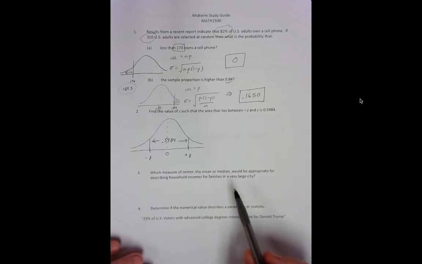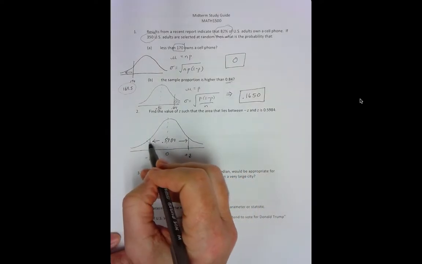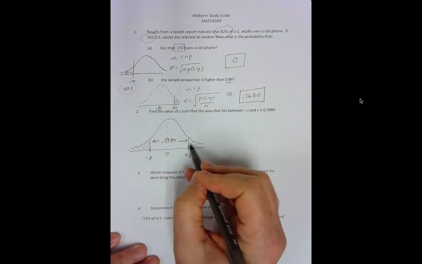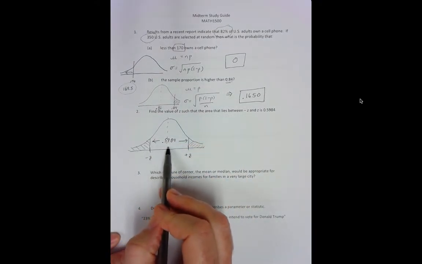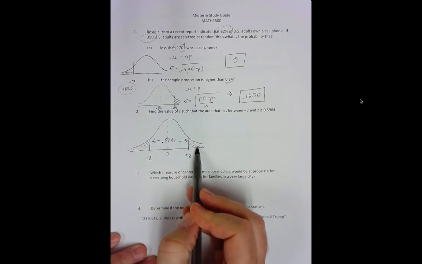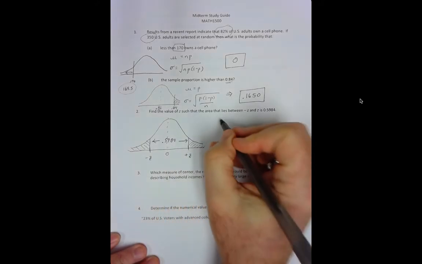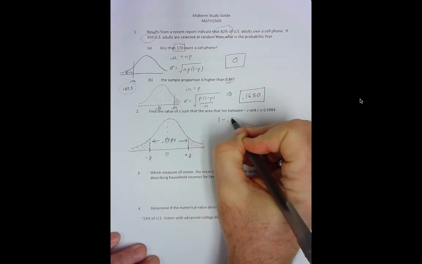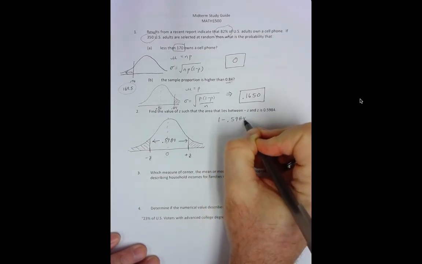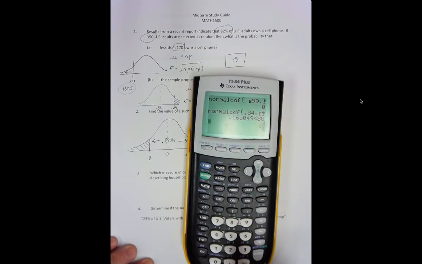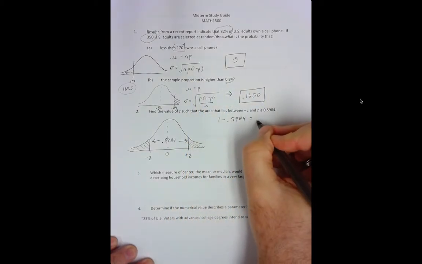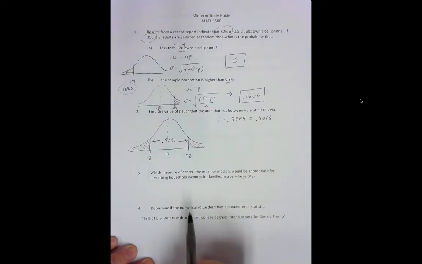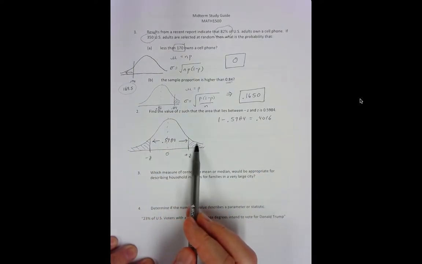All right, so the very first thing I'd want to do is find the area that is missing. I know that the total area, this part plus this part plus this part, has to be equal to 1. So I can go 1 minus 0.5984 and get 0.4016. Now that's the area of this plus this.